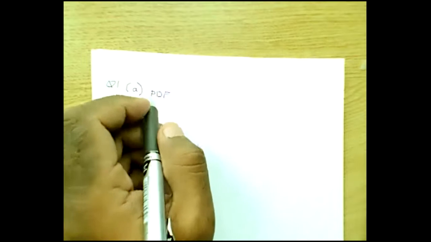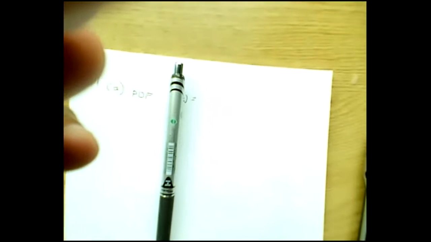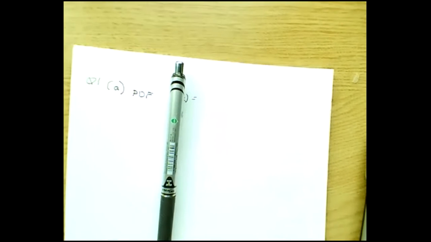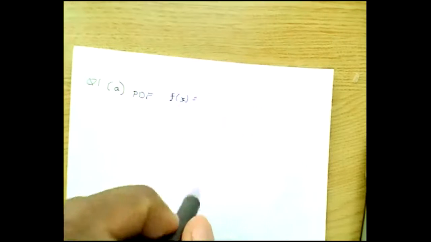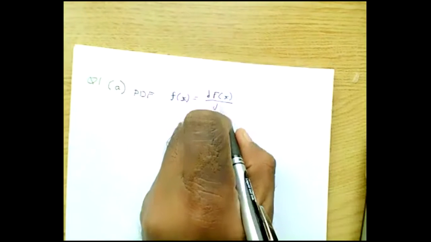So part A is to find the density function, the PDF. So to do that, you just simply have to differentiate the CDF with respect to x to find the PDF, right?